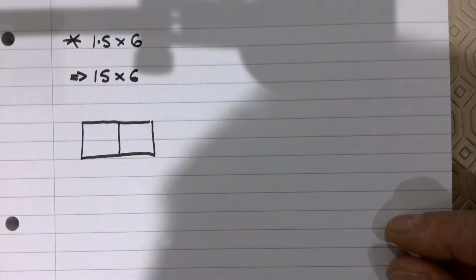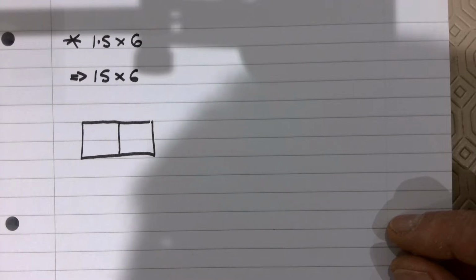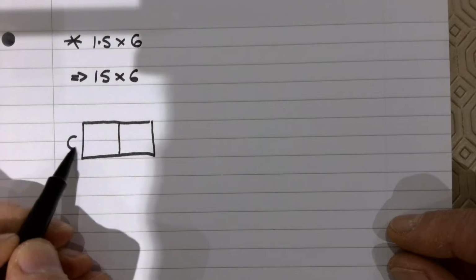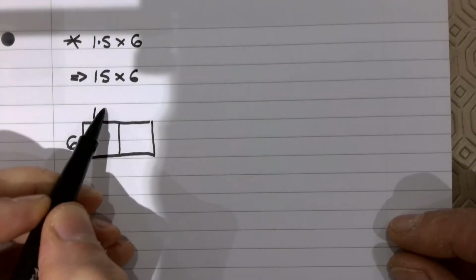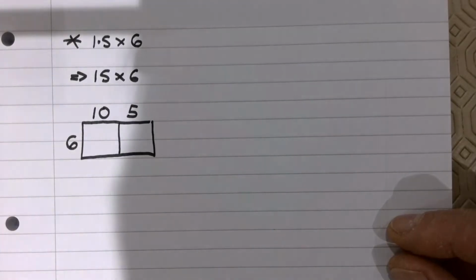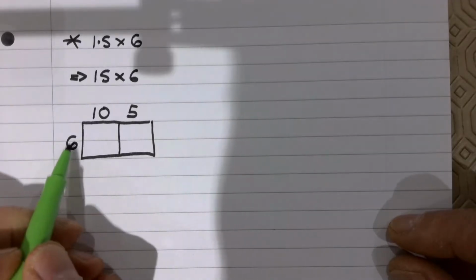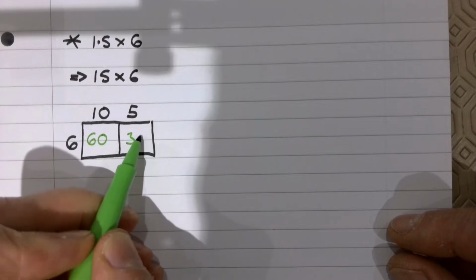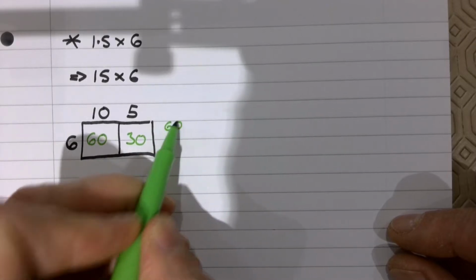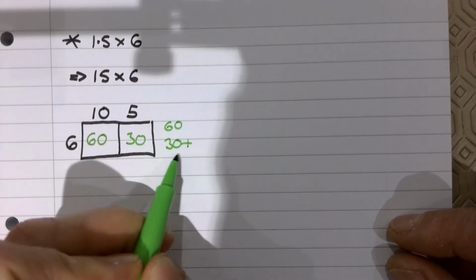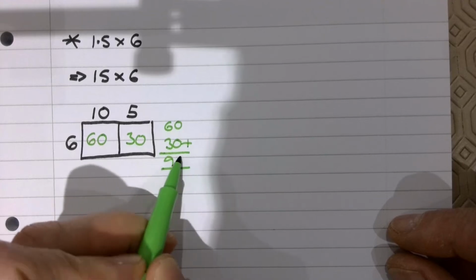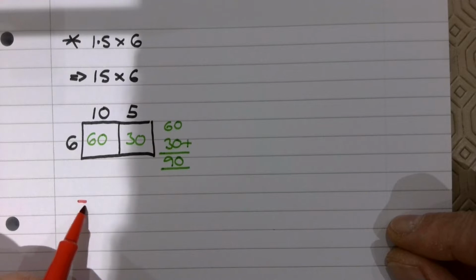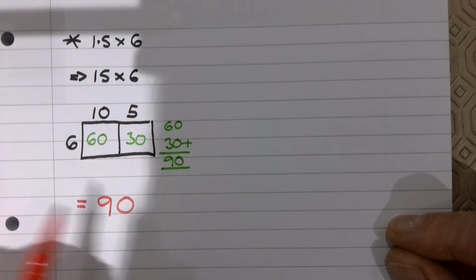So then we're going to need to chunk the 15 and the 6. Well, 6 just chunks to 6 units, and the 15 will chunk to a 10 and a 5. And then we multiply into the boxes, so 6 times 1 is 6, add the 0 in the question, 60. 6 times 5 is 30. Then we need to add up the 60 and the 30. That gives us 90. So we know that the digits in the answer are 9 and 0.